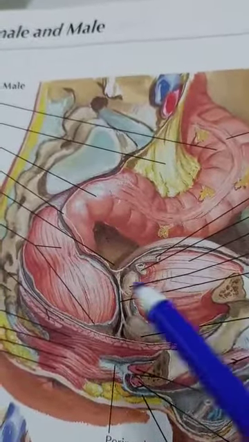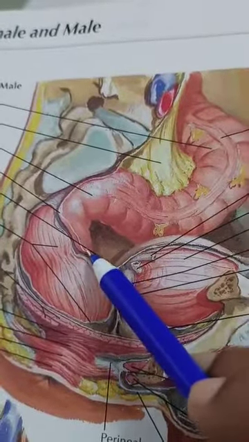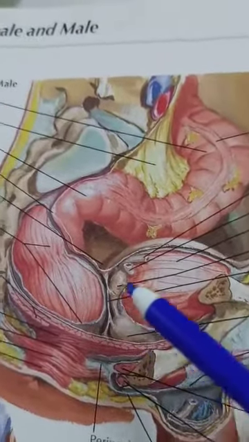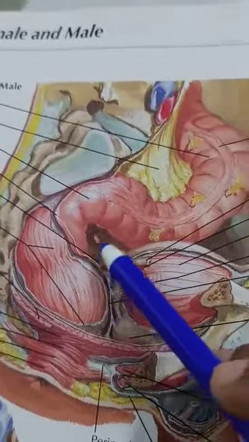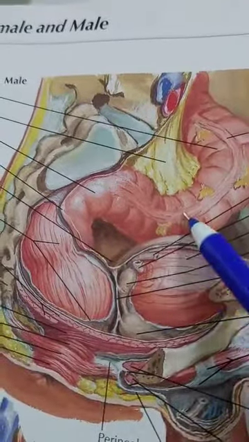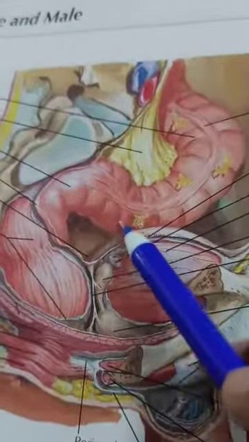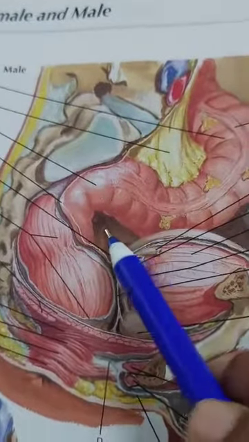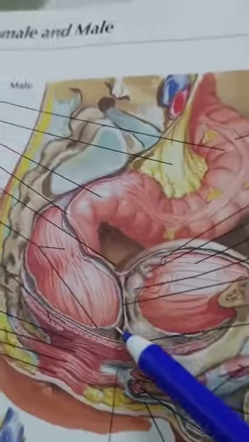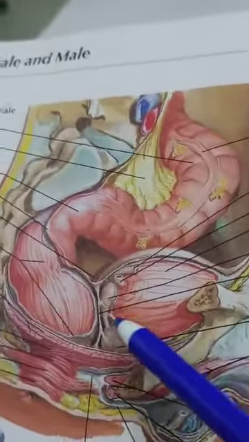Between the urinary bladder and the rectum there is a peritoneal pouch, known as the rectovesical pouch. Inside it we can see coils of small intestine and the sigmoid colon. So the upper part is related to the sigmoid colon, coils of small intestine and the rectovesical pouch.